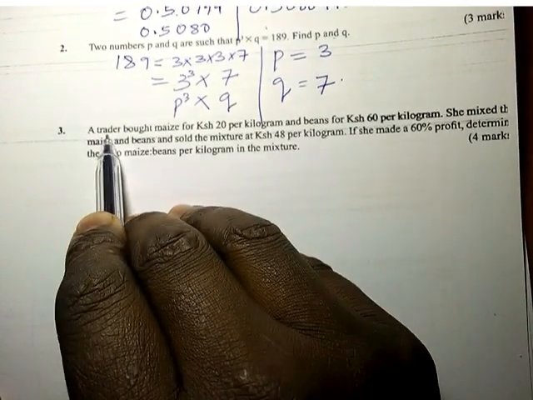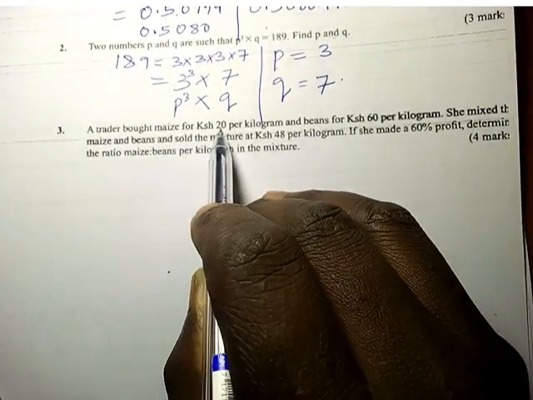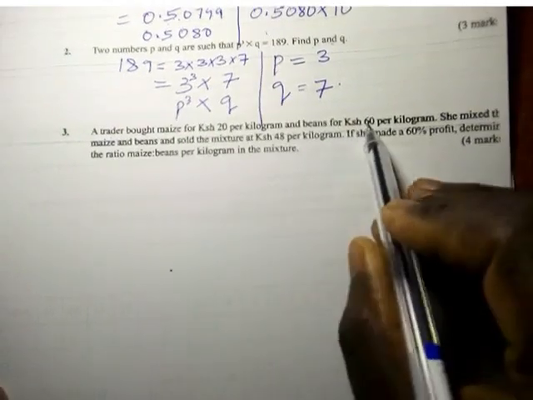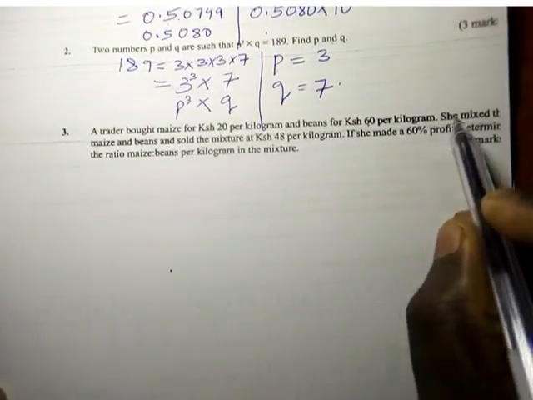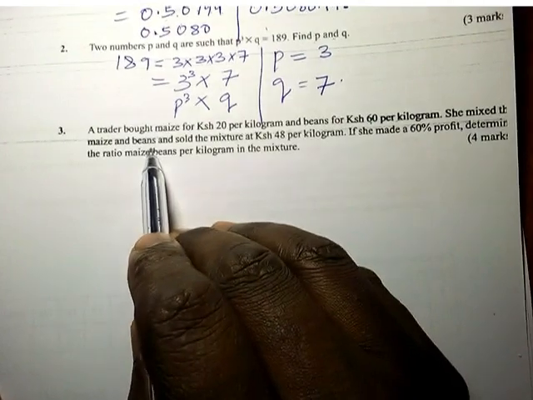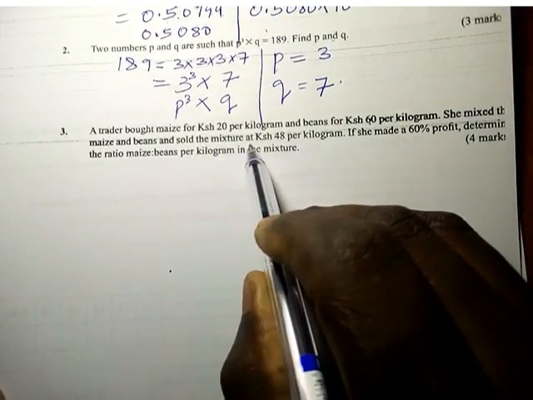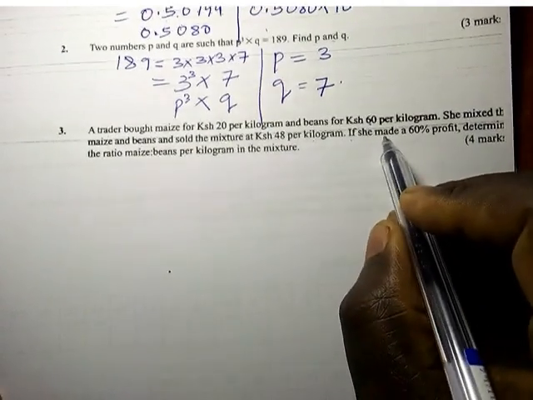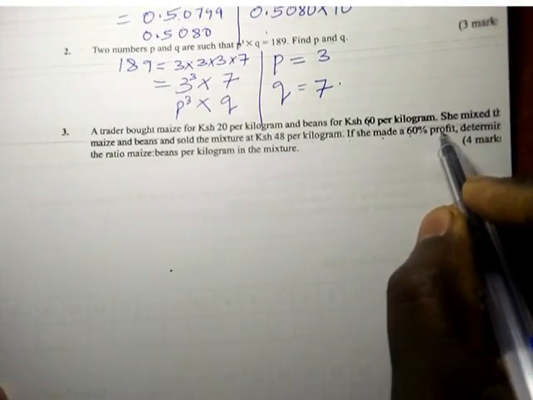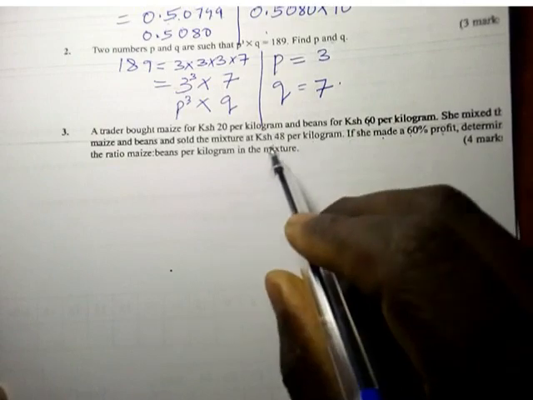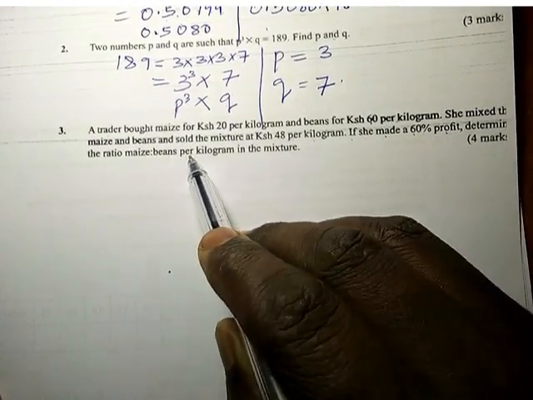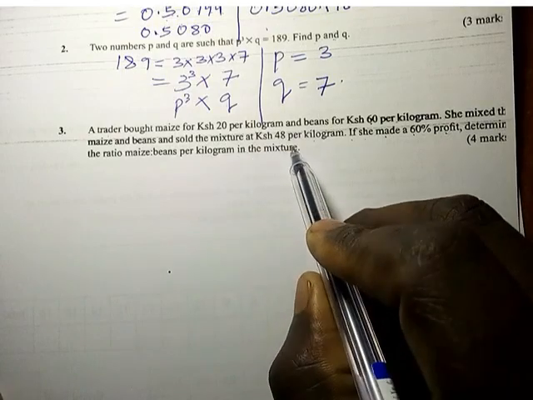A trader bought maize for Kenya shilling 20 per kg and beans for Kenya shilling 60 per kilogram. She mixed the maize and the beans and sold the mixture at Kenya shilling 48 per kilogram. If she made a 60% profit, determine the ratio of maize to beans per kilogram in the mixture.